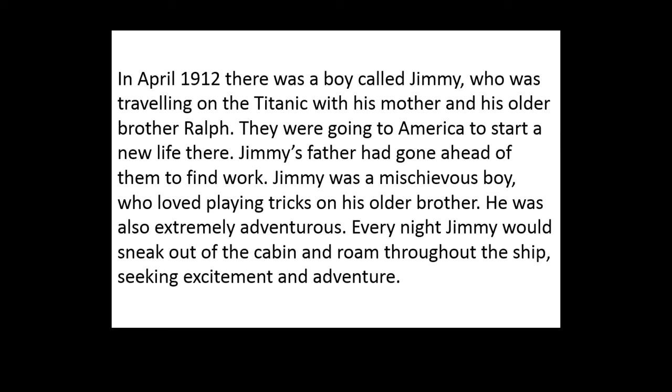In April 1912, there was a boy called Jimmy who was travelling on the Titanic with his mother and his older brother Ralph. They were going to America to start a new life there. Jimmy's father had gone ahead of them to find work. Jimmy was a mischievous boy who loved playing tricks on his older brother. He was also extremely adventurous. Every night, Jimmy would sneak out of the cabin and roam throughout the ship, seeking excitement and adventure.